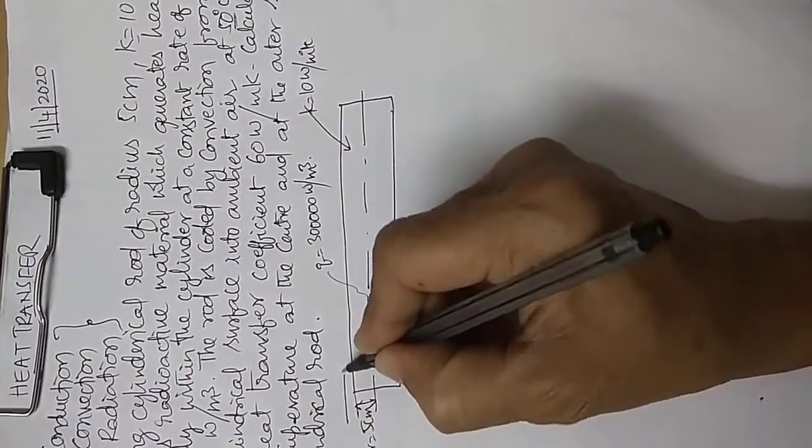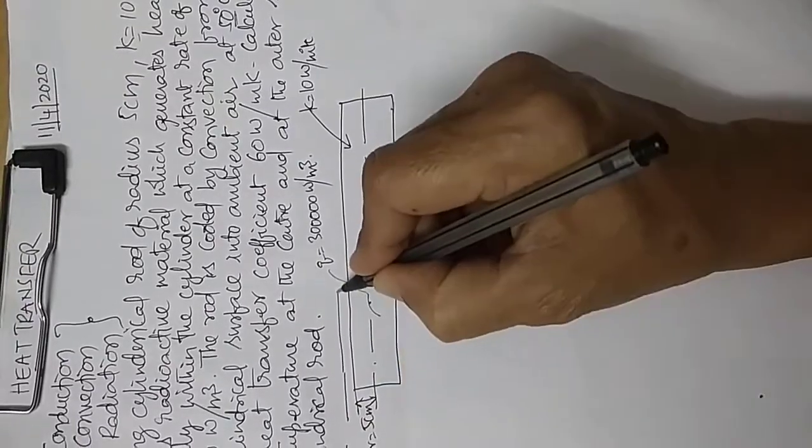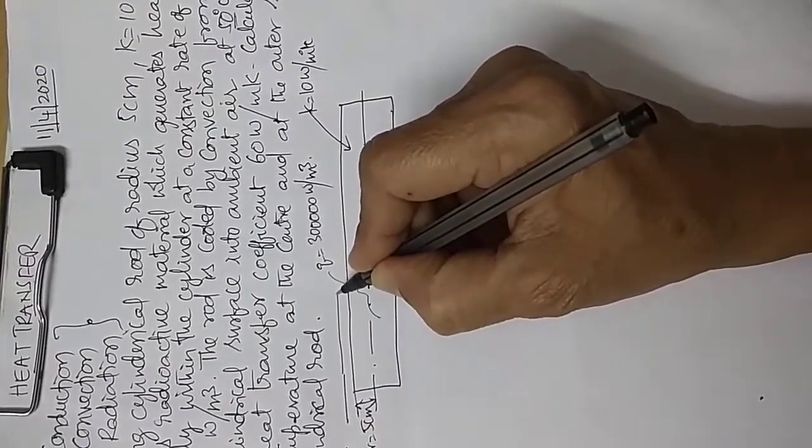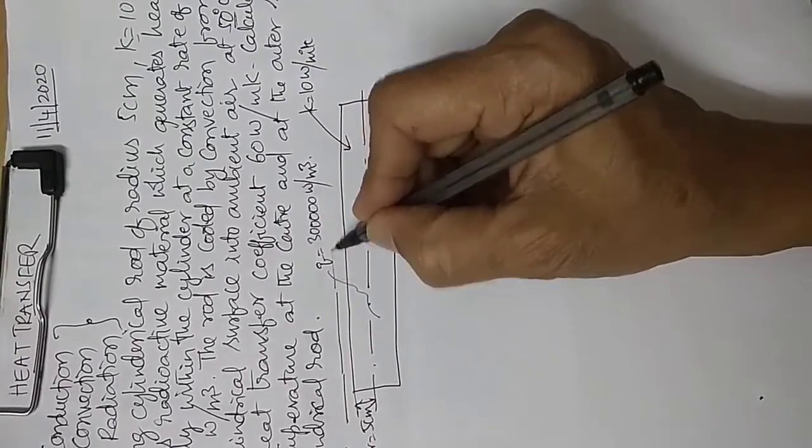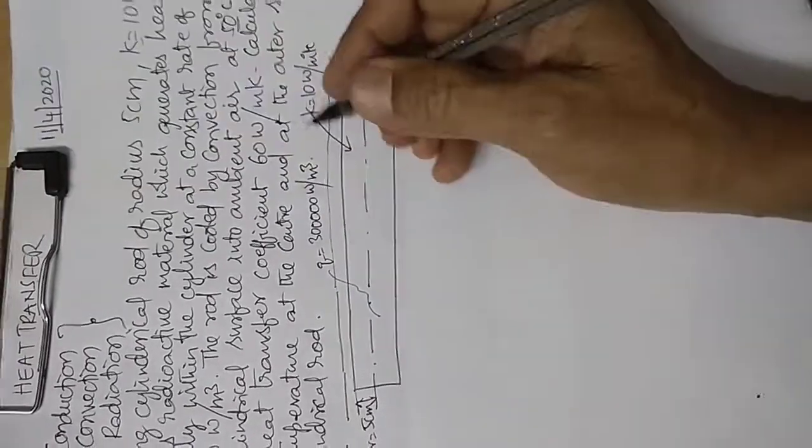What is happening here is that there is cool air surrounding this particular rod.